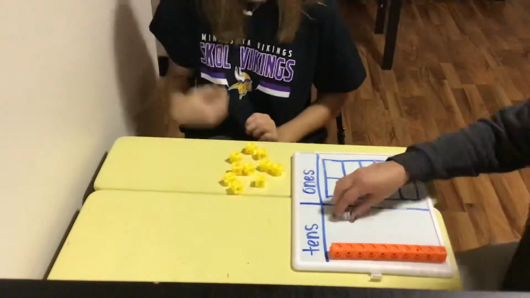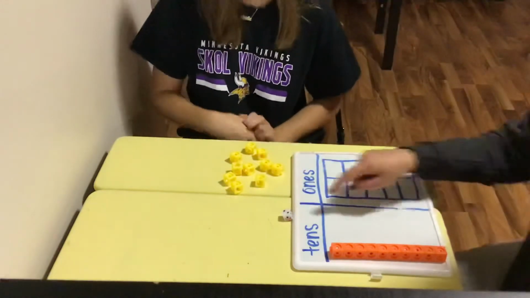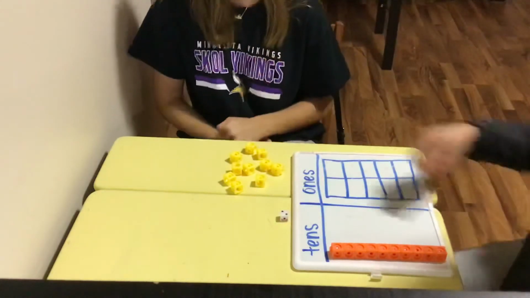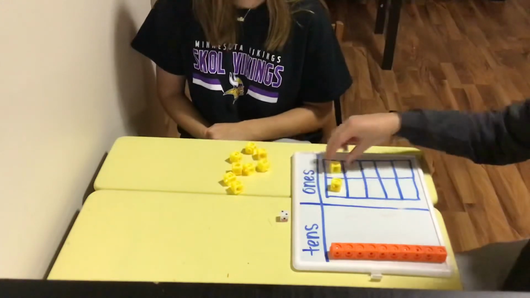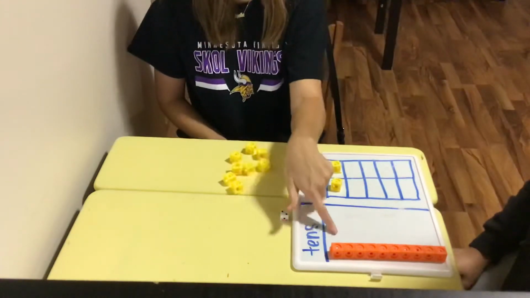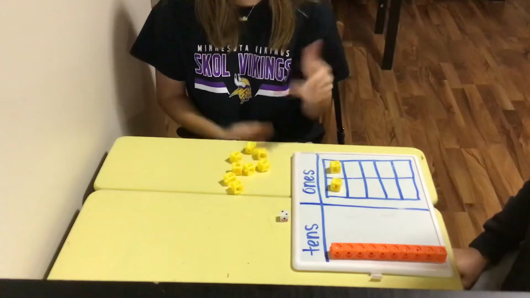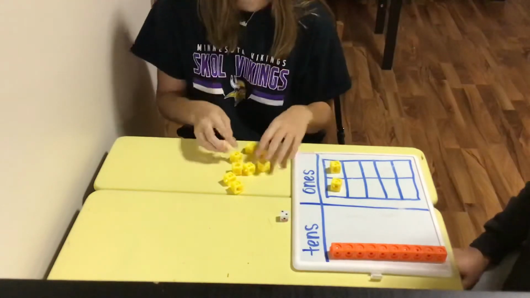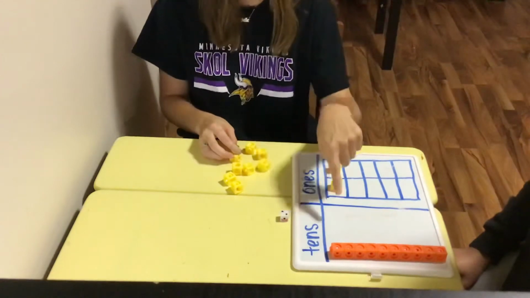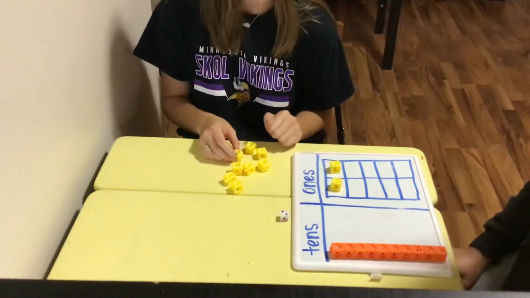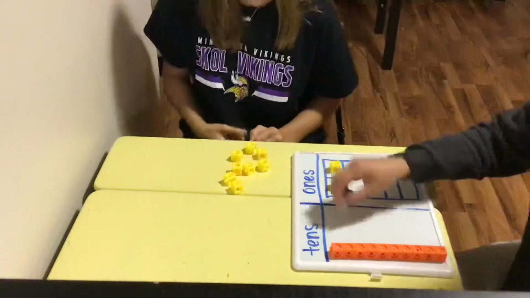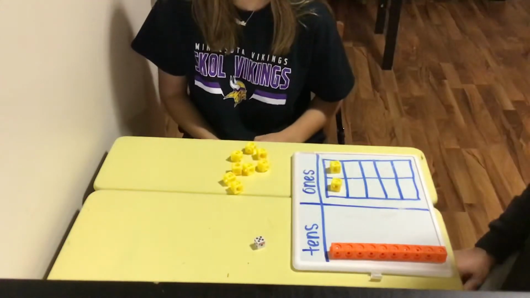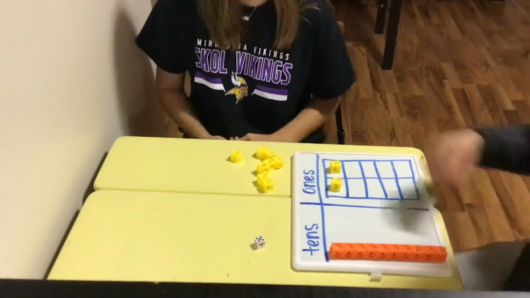Roll again. 2. Now fill up your 10 frame. How many do you have? If you have 1 10 and 2 ones, how much is that? 12. Good job. So when you have 2 ones and a 10, you put that together and it makes 12. Try again. 5. Okay, now put 5 cubes on your 10 frame.